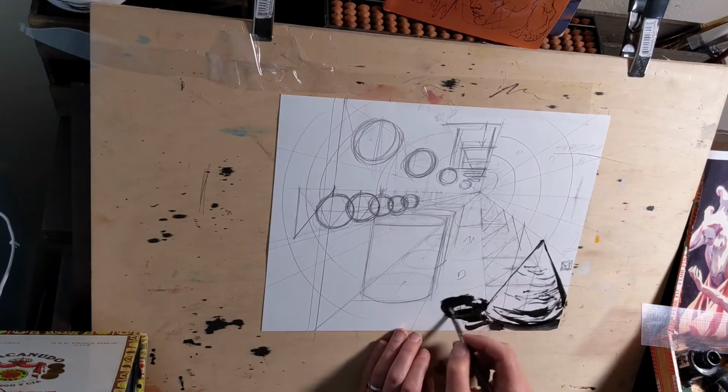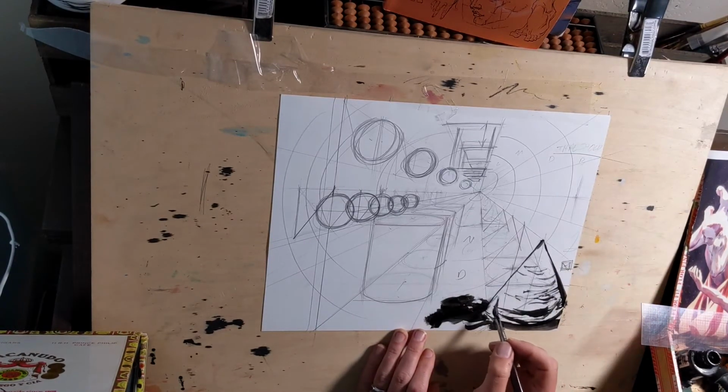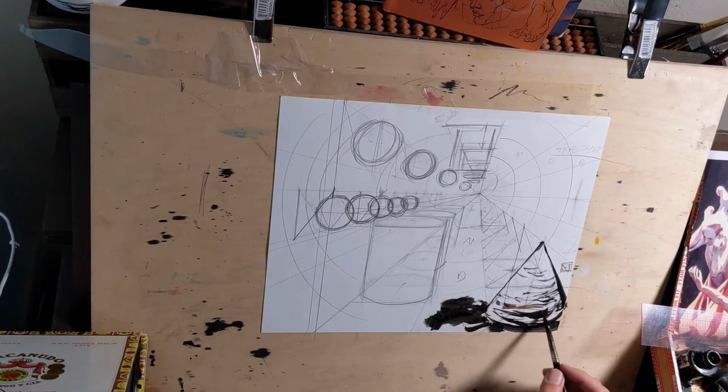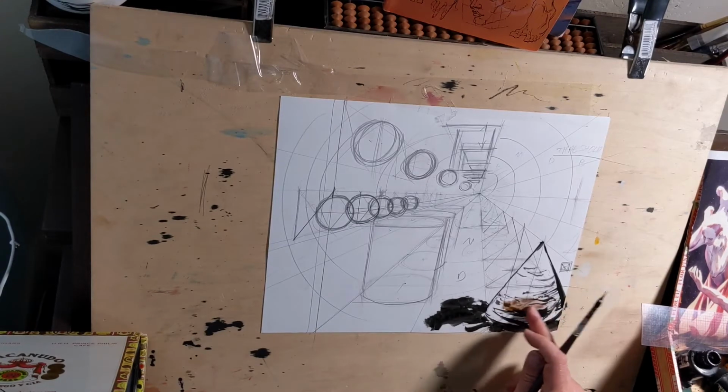That's just a shadow. Now, right, cool. So I'm going to start doing some tone, just because I really want to emphasize, but I'm going to be a little more careful than my Mos Eisley drawing, because I don't want it to get too out of control, right?